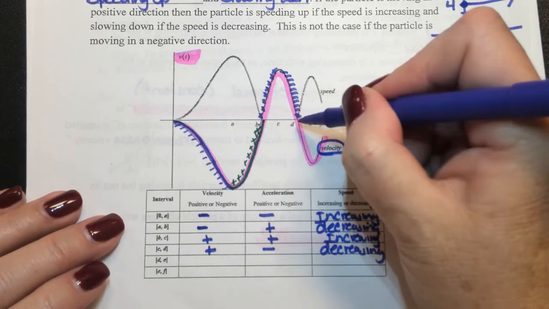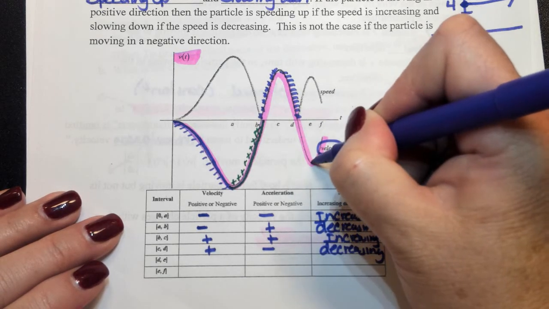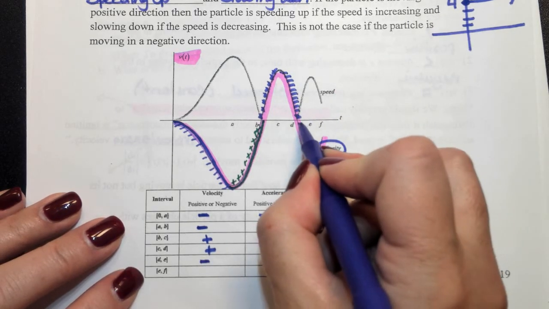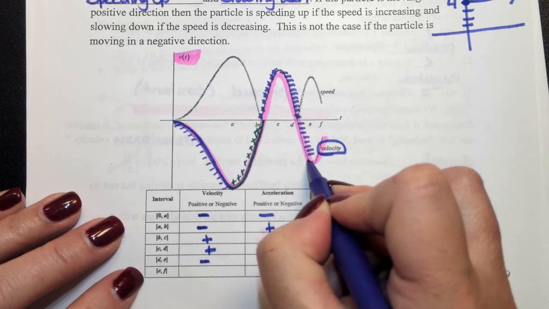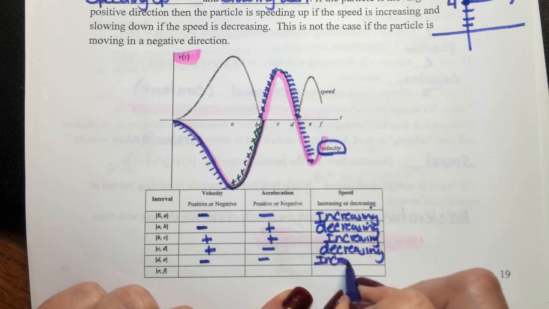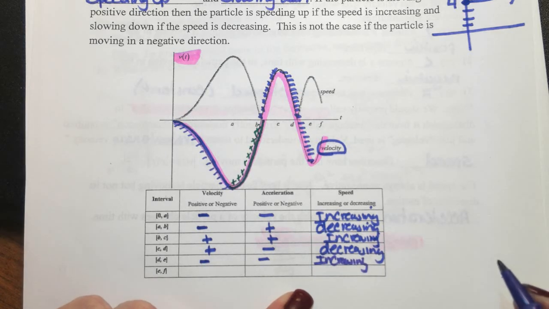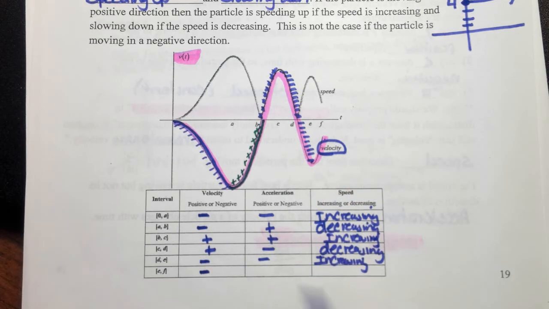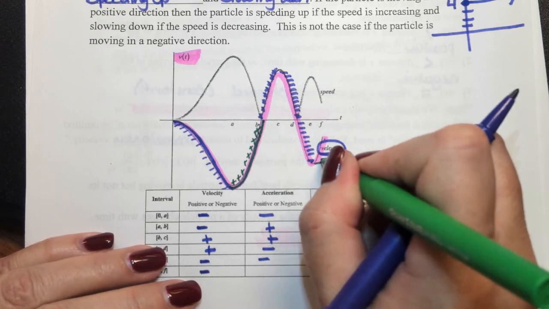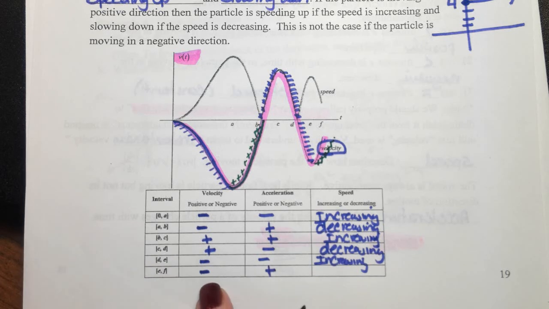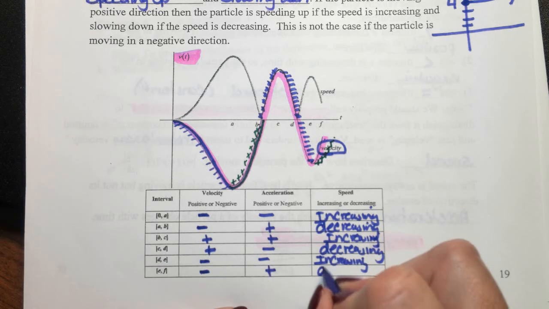From D to E, my velocity curve is below the x-axis, so my velocity is all negative. Notice my velocity curve is still decreasing, so the slope of all these tangent lines are still negative. So my acceleration is negative. So since velocity and acceleration have the same sign, I know my speed is increasing. And then finally, from E to F, notice velocity is still negative. However, notice my velocity curve is increasing, which means the slope of all these tangent lines are positive. So since velocity is negative, acceleration is positive, I know my speed is decreasing.